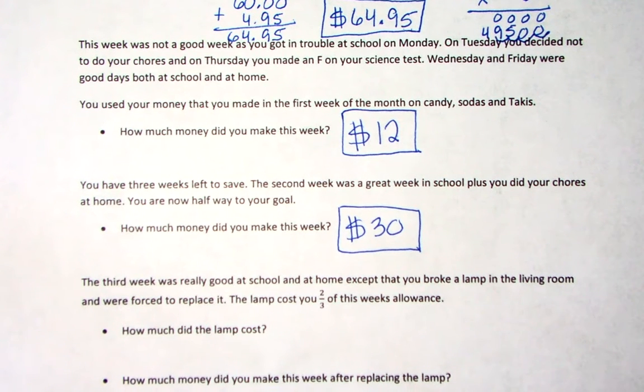The third week was really good at school and at home, except that you broke a lamp in the living room and you were forced to replace it. The lamp cost 2/3 of this week's allowance. Well, let's see. So how much did the lamp cost? Well, if you had a good week, you would have made $30.